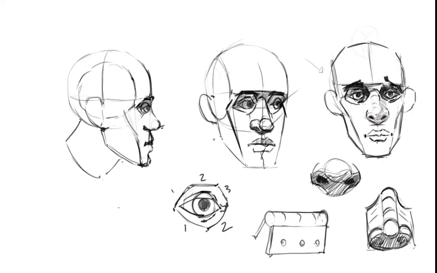The lips kind of push outward. I've seen the lips described as sitting on a shape like this, where the bottom of the lips end up in shadow and the top of the lips end up in light.